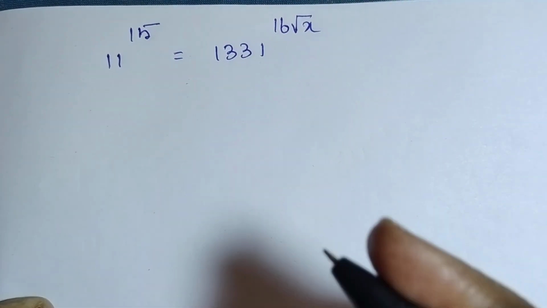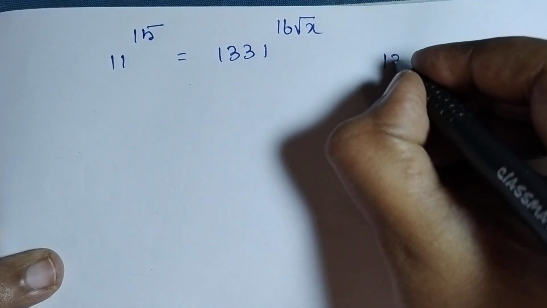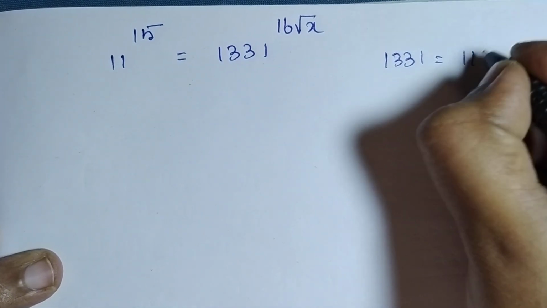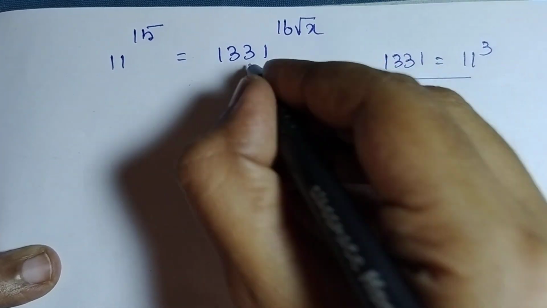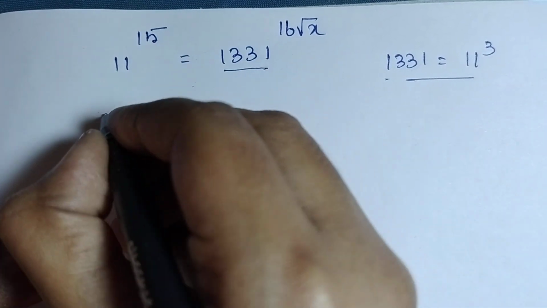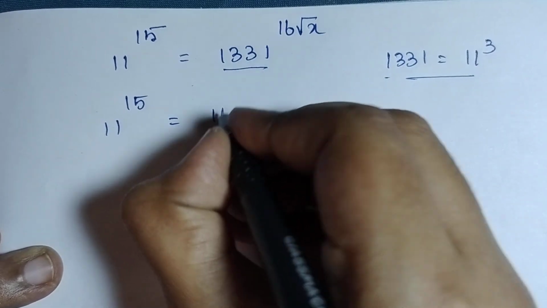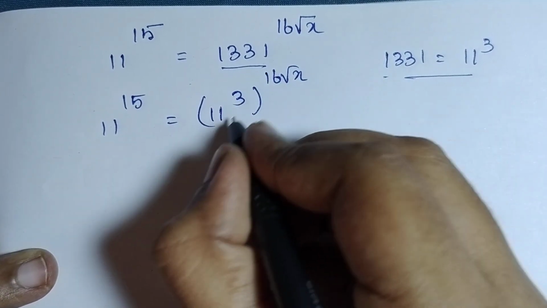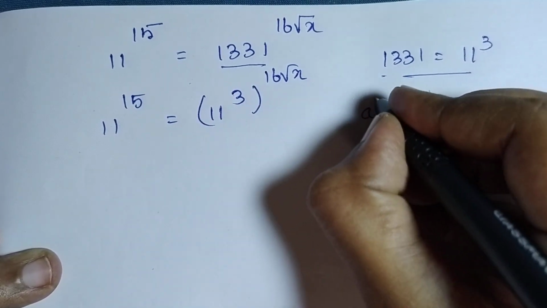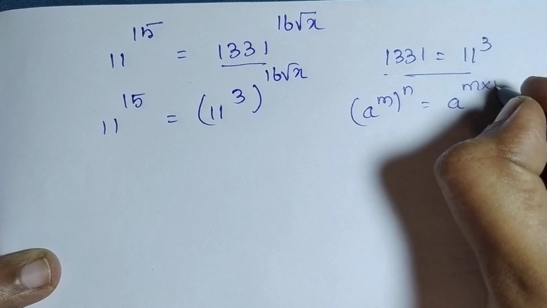Now what I have to do is change this 1331, which is equal to what? 11 cube. We already found it at the beginning. So just apply this in the place of 1331. Therefore this becomes 11 power 15 is equal to 11 power 3 the whole power 16 root x. This is in the form of a power m the whole power n, so it can be written as a power m into n.